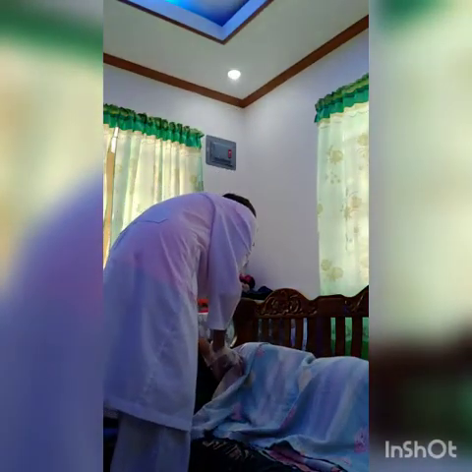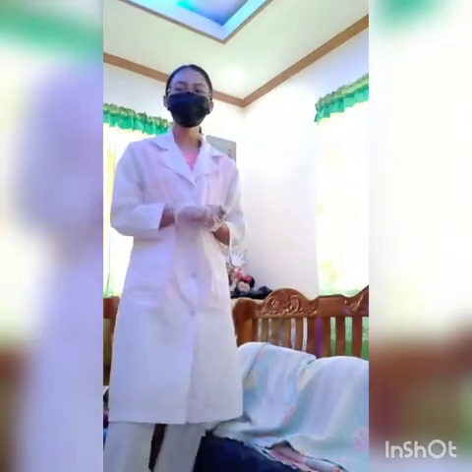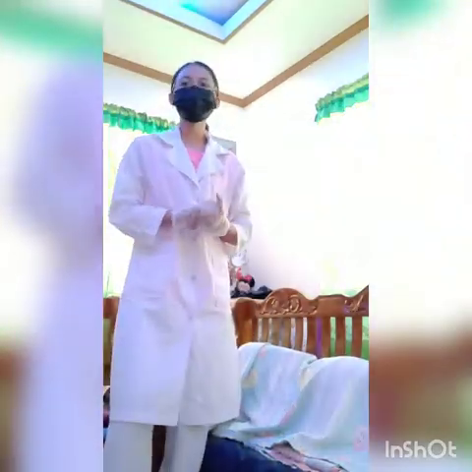And then after that is perform a back massage now or after the completion of the bath. Ma'am, gusto niyo po ba magpa-massage? Ganun. And then after that is assist the client to supine position and determine whether the client can wash the perineal area independently.